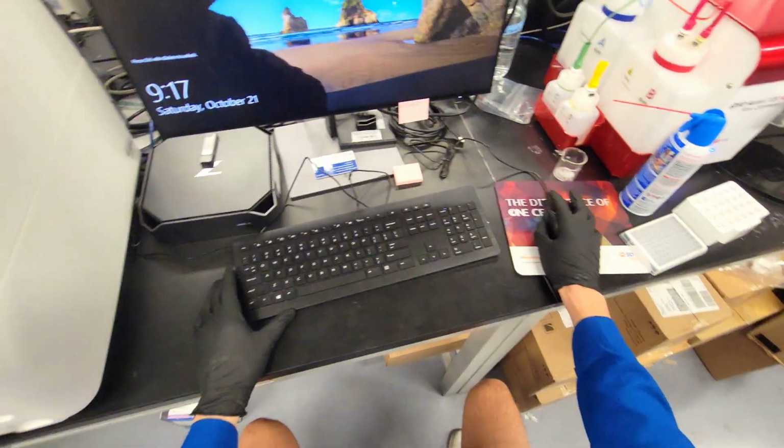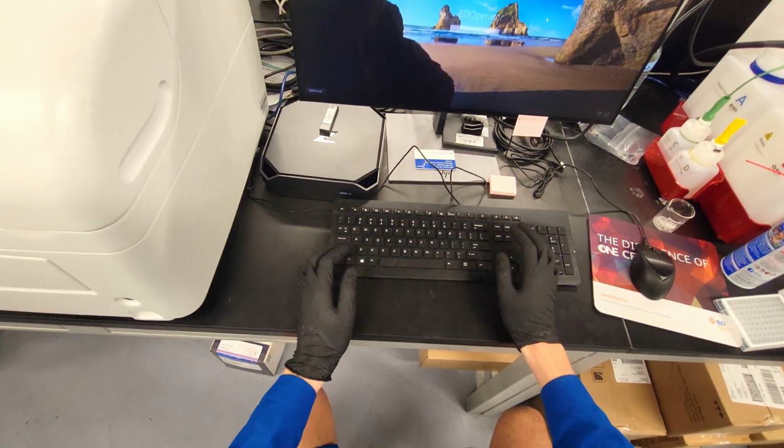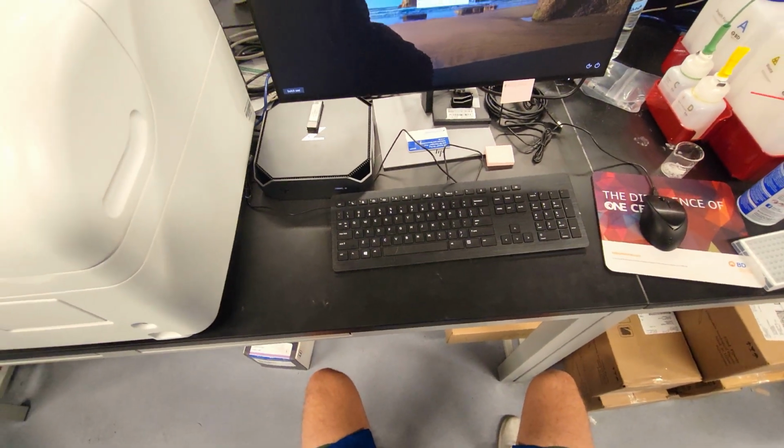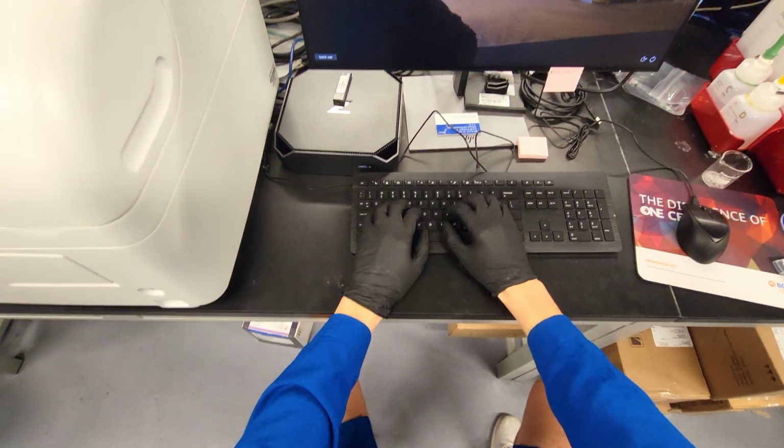By the way, it's an optical illusion if you see that I'm wearing shorts in the lab. They're just skin colored, I promise. It's Saturday morning, come on guys.